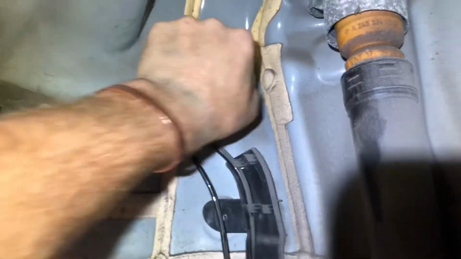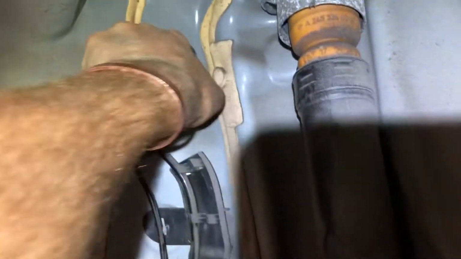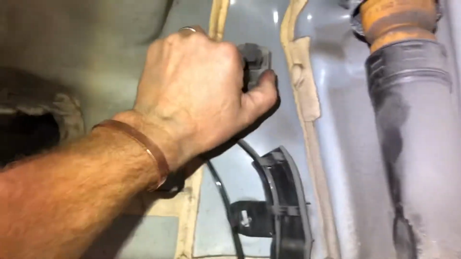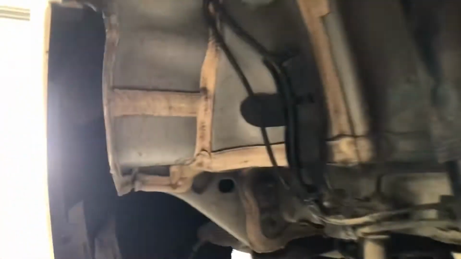I'm going to try and pull a little leg out if I can, single-handedly. Maybe I won't be able to do it, but I would like if I had something to press against it. Yeah, oh, there she goes.